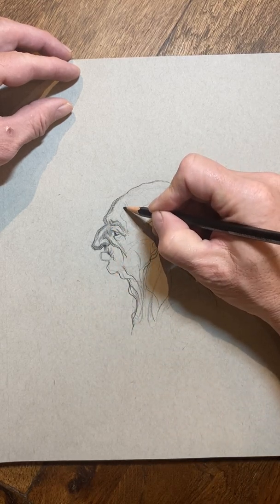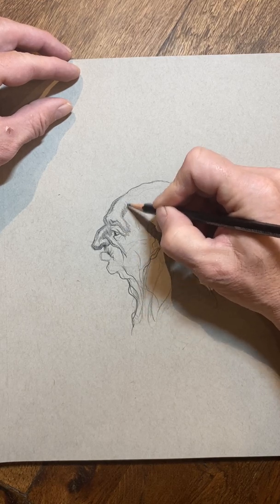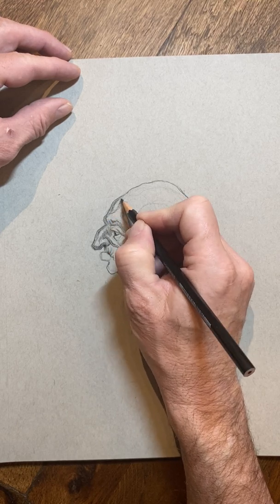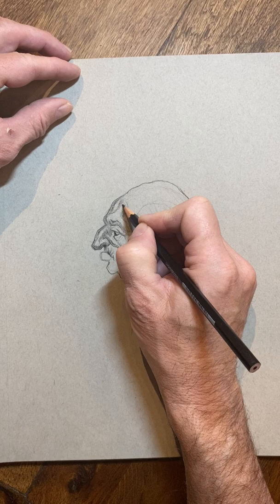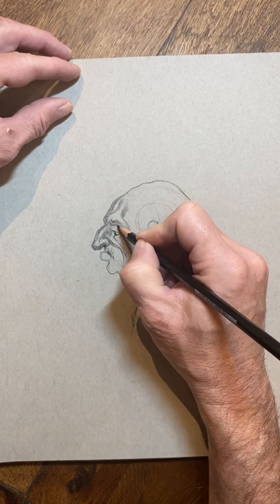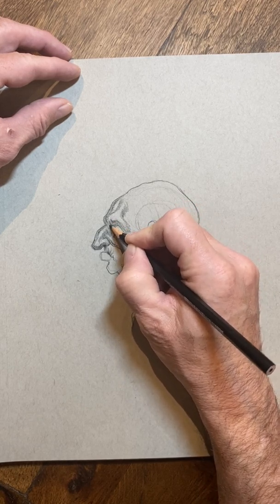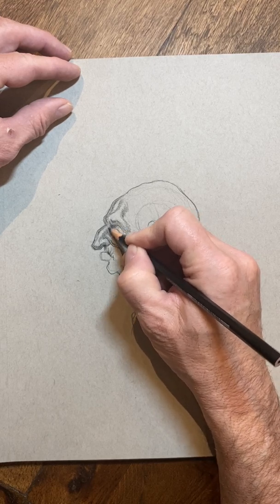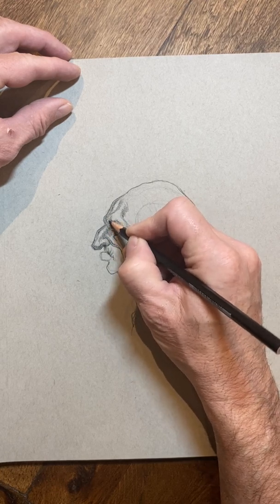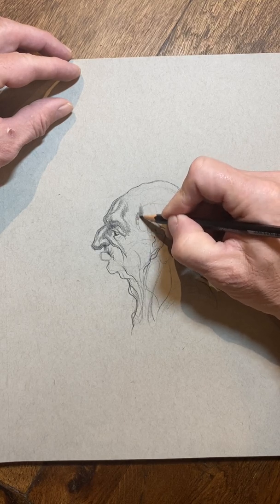Then we'll have this temporal ridge right through there, and a little bit of tone on this other side. Frontal bone has a little bit of light. This temporal ridge comes across. This section in here has a light tone. There's going to be a cast shadow underneath here onto the top of the eyelid and to the side plane of the nose. The temporal muscle is going to have a tone in here.